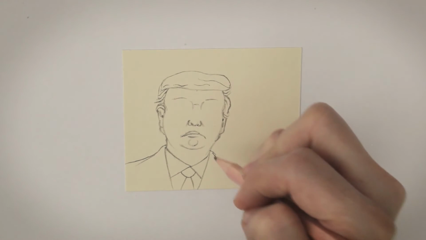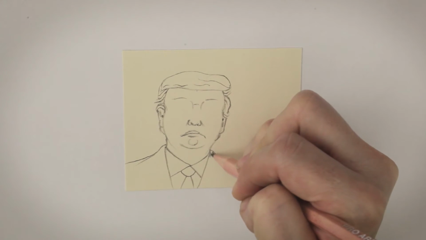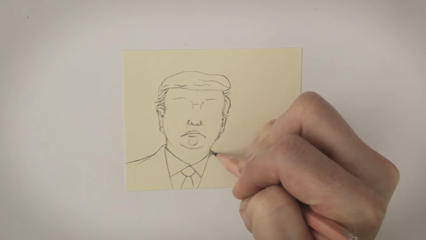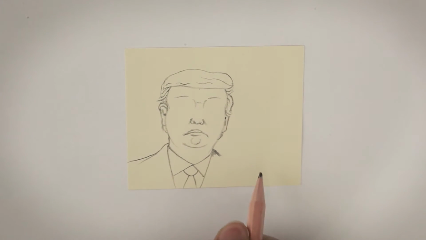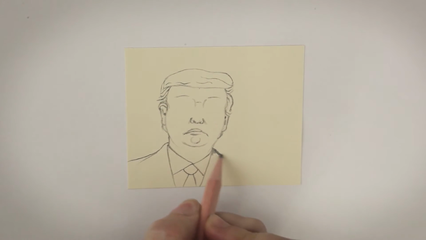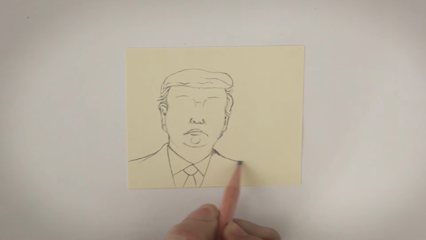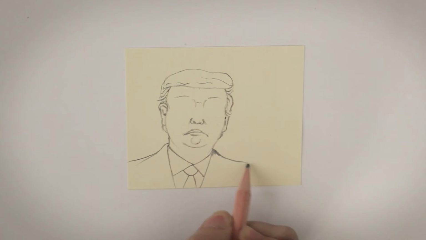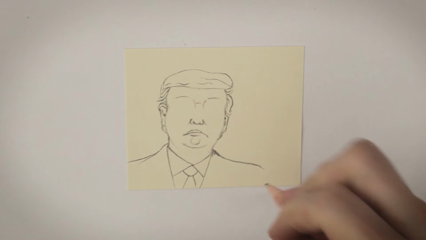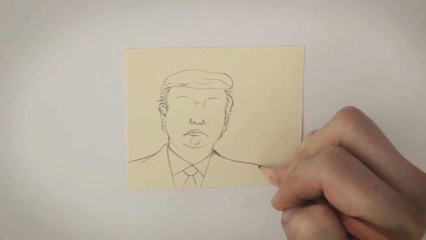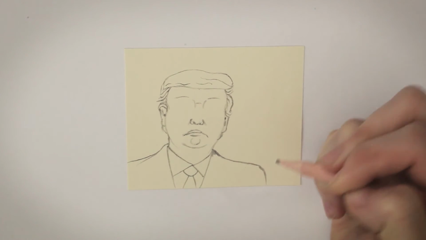Let me just cover up that boo-boo. Okay, now I'm gonna go out with the shoulder, give him nice broad shoulders, and then down we go.